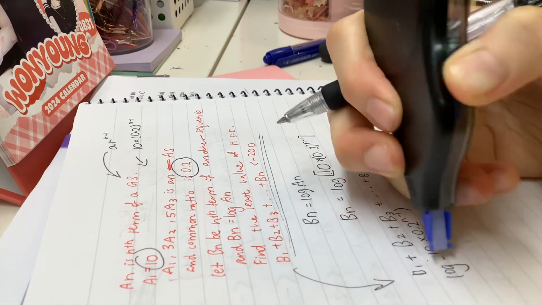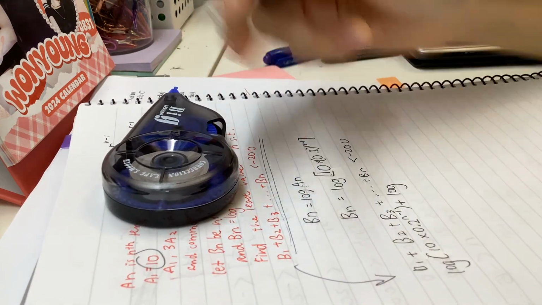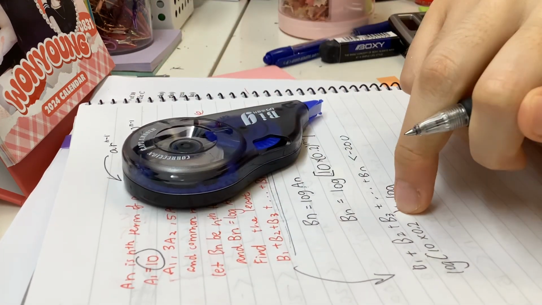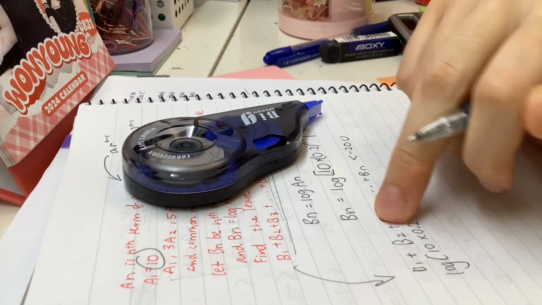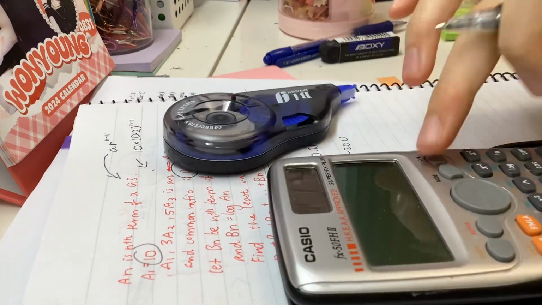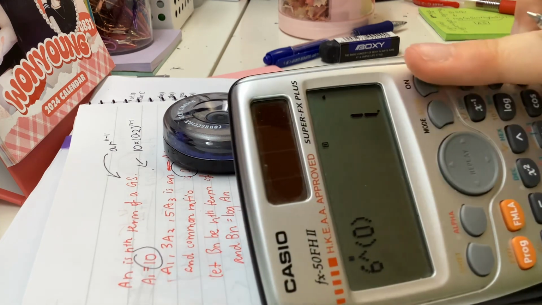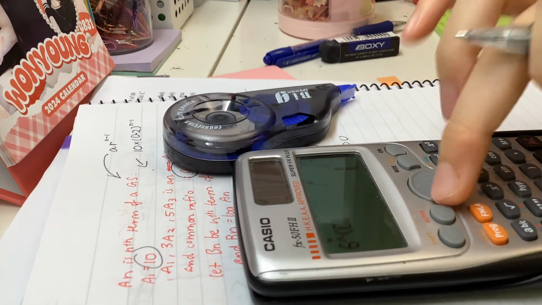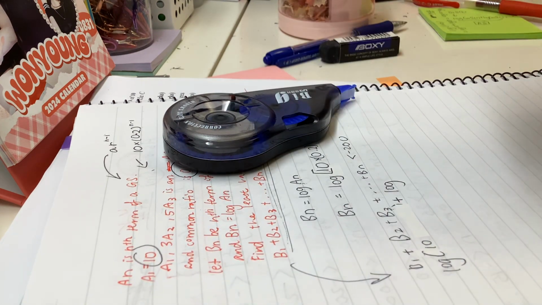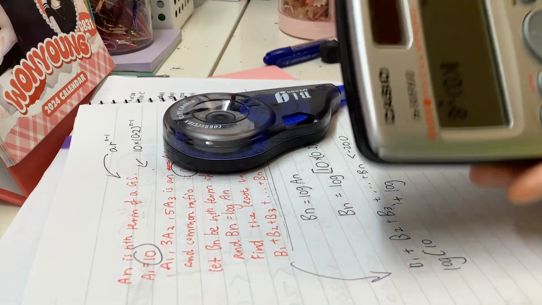Actually, I don't have to put the big brackets. Okay, so this is the first term. So 1 minus 1 equals 0. So this will be 0, and anything to the power of 0 equals 1. So it could be 6 to the power of 0 or 8 to the power of 0.